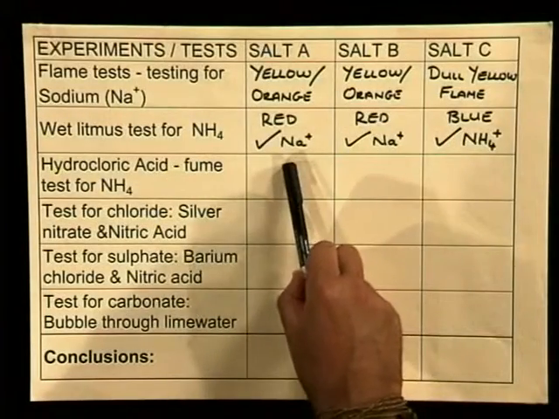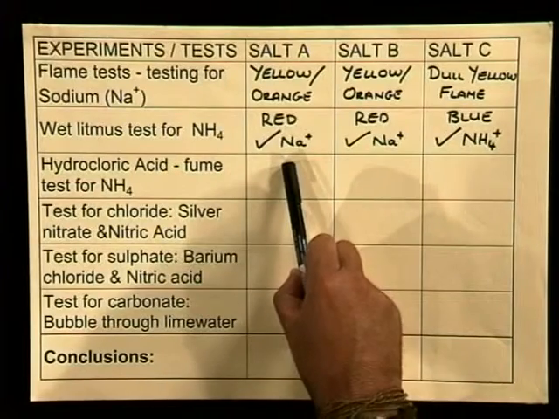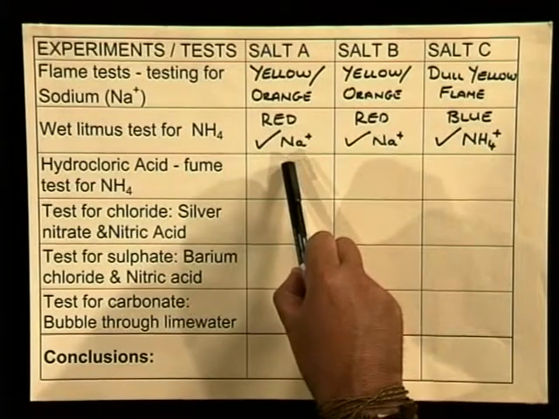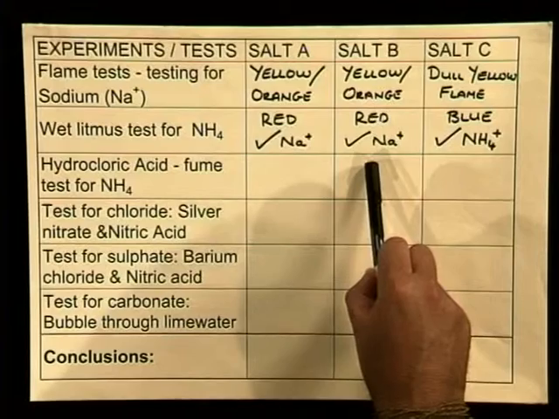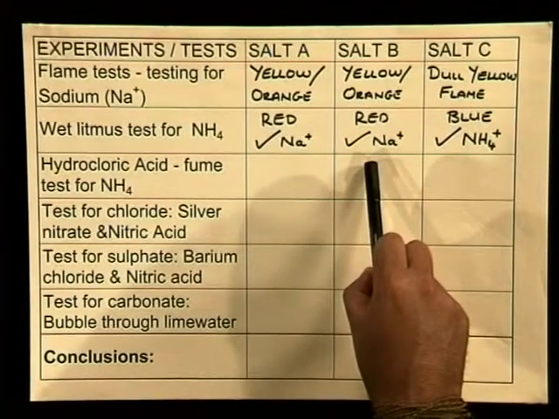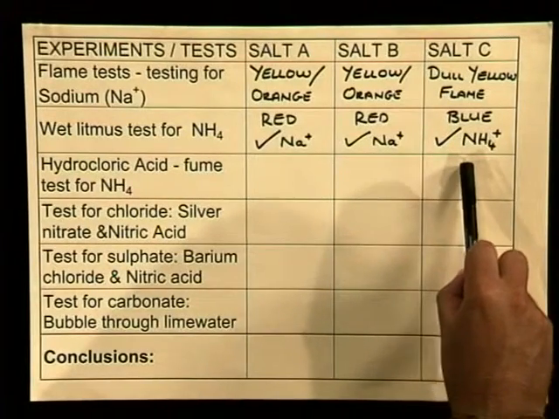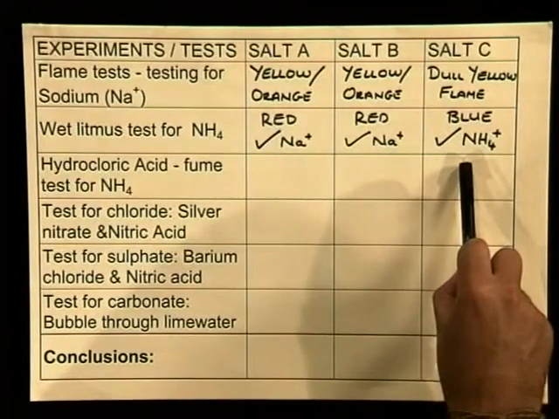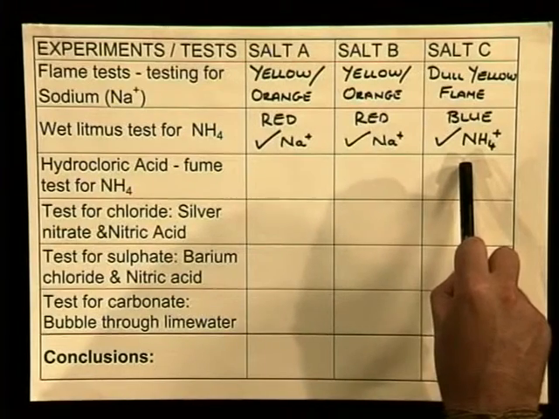In test tube A, the litmus stays red, so it must be definitely the sodium cation. In test tube B, the litmus remains red as well, definitely the sodium cation. While in test tube C, the litmus turns blue, which confirms the presence of the ammonium cation. We can confidently say that A and B are our sodium salts and C is our ammonium salt. We have successfully identified the cations in our unidentified floating objects.